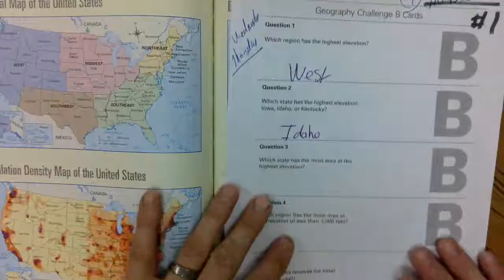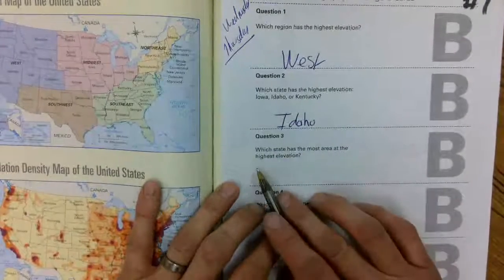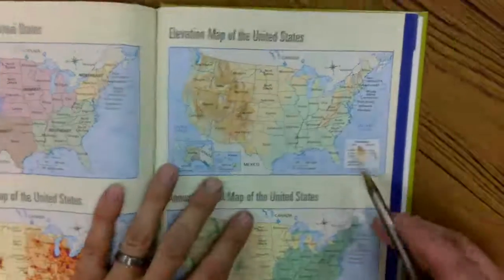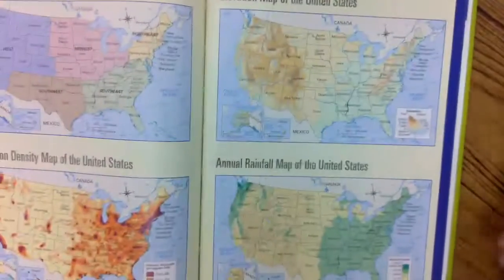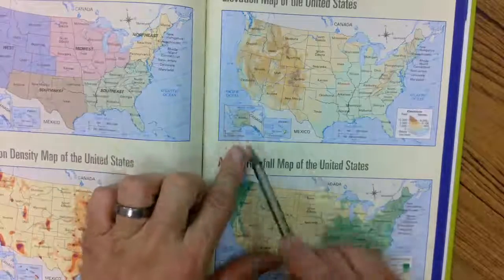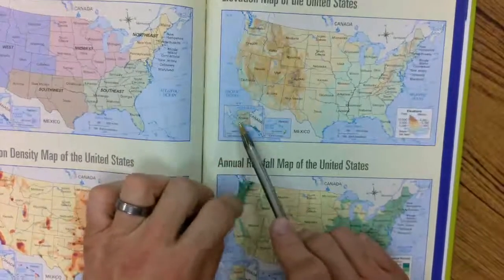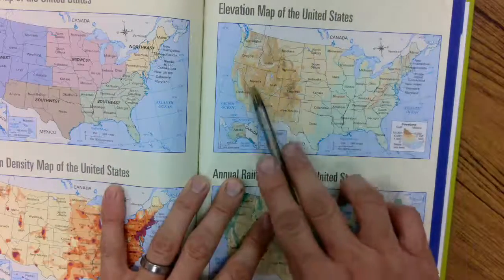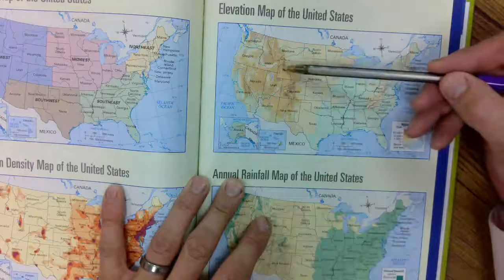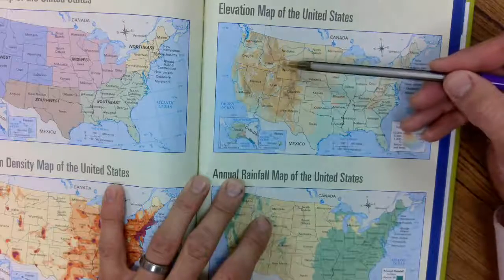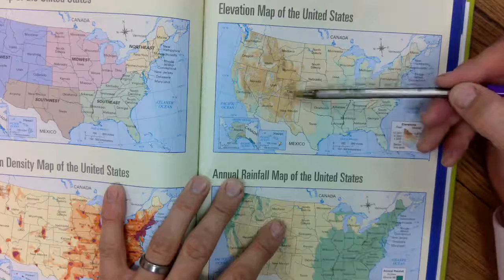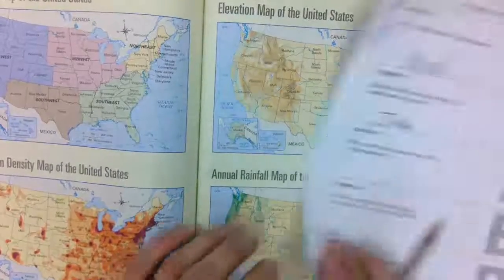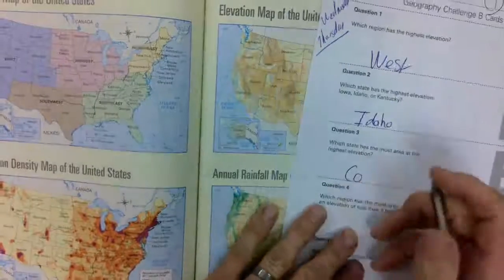Let's move on. Question number 3. It says, which state has the most area in the highest elevation? Most area, highest elevation. So the highest elevation is the dark brown. At first I thought it was Alaska because Alaska's got Mount McKinley, but that's got a lot of green in it. It's got these 2 little mountain ranges in it. So I'm looking for the darkest brown. Wyoming's got a bunch here. This is where Yellowstone National Park is. That's a beautiful part of the country. Look at Colorado. Colorado's actually known for its ski hills. So Colorado's got the highest elevation.